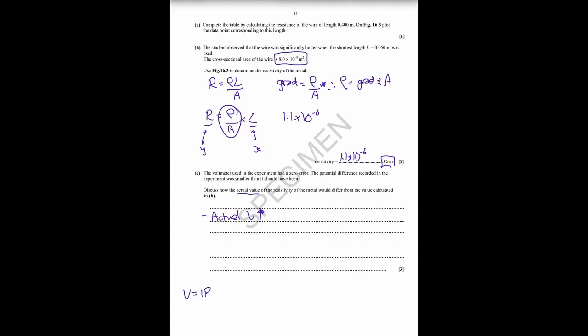So V equals IR. If the actual voltage was larger, that means that the actual resistance is going to be larger. If the actual resistance is larger, when I go to this formula over here, what's the relationship between the resistance and the resistivity? Well, therefore, the actual resistivity must be larger as well.